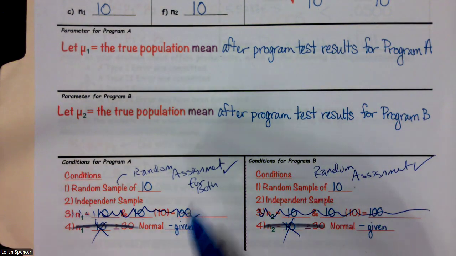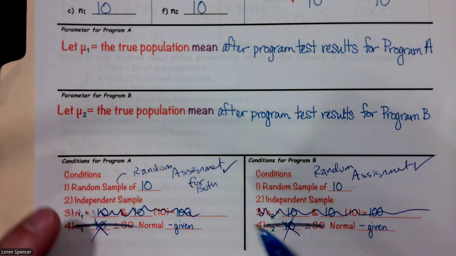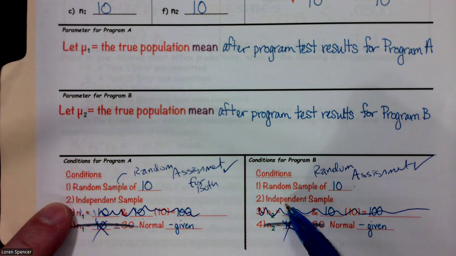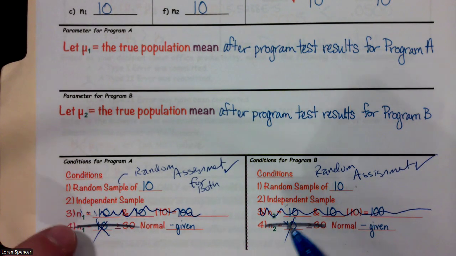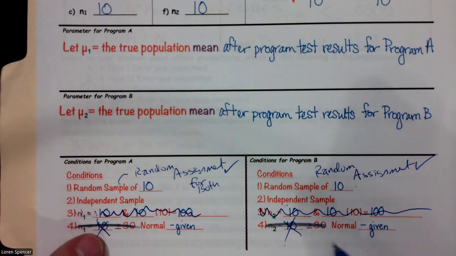So the big thing is it was random assignment of 10. That gave us two independent random samples. We don't need to check that n is less than 10%, and the normality condition was already given to us.